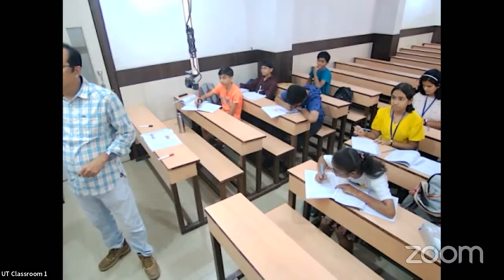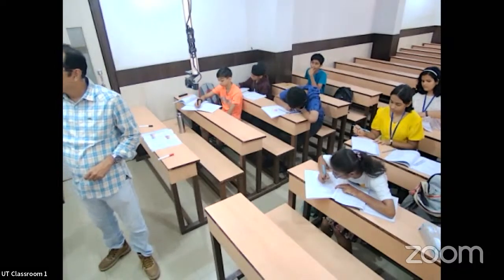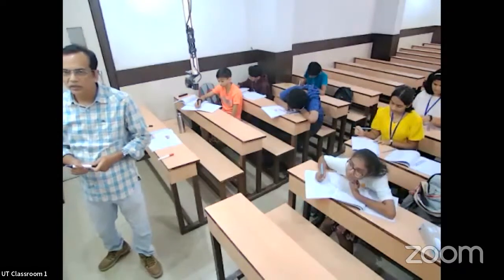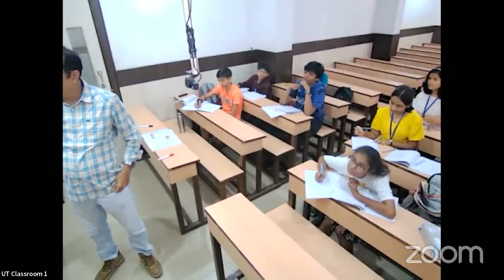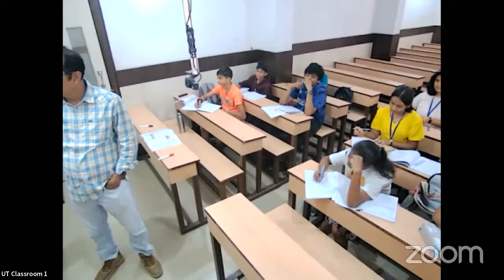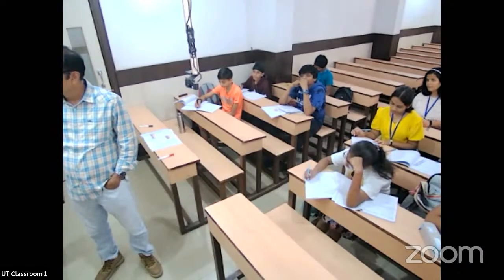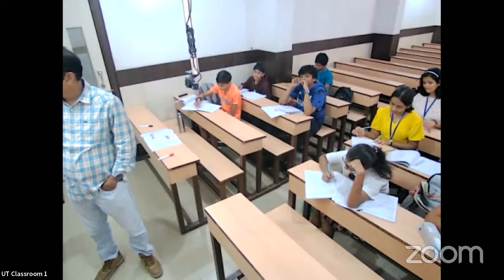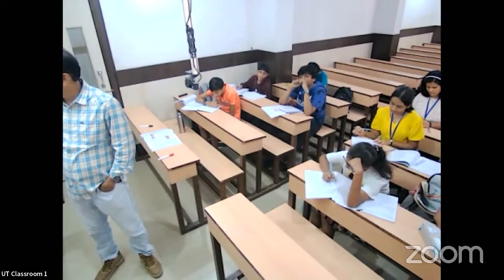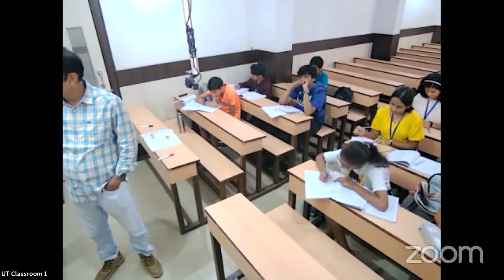What is it? A, B, C, E. Which is equal to, what is it? The area of the trapezium? Half into height into the sum of parallel sides. Height is BD, right? What is the sum of parallel sides and what is the height?